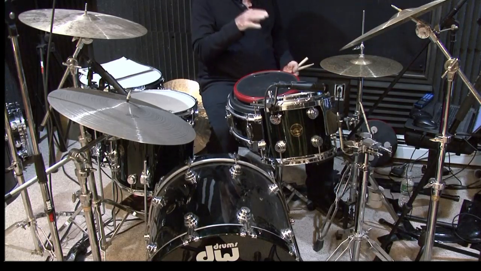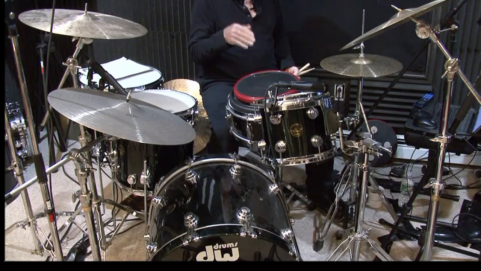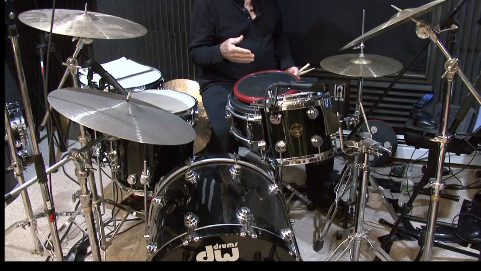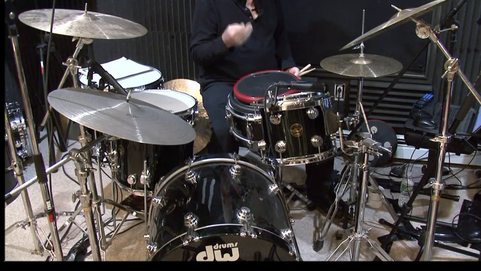All right, we talked about the introduction to Crazy Army. And again, the way it's written and the way it's played are two different things. That's the way they used to write back then. It's written as a 5-stroke roll, but above the roll it says 7.